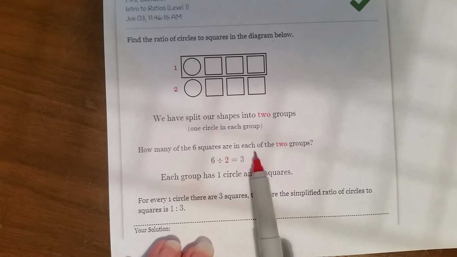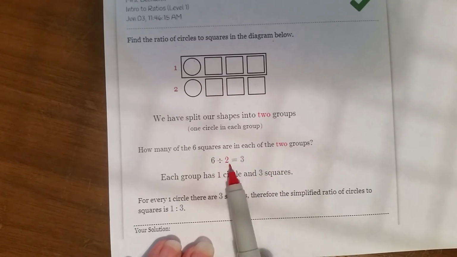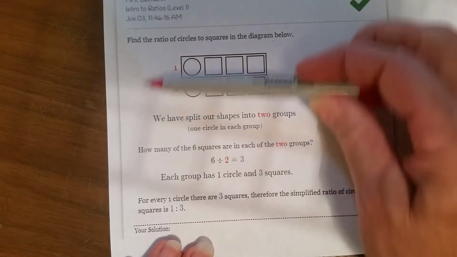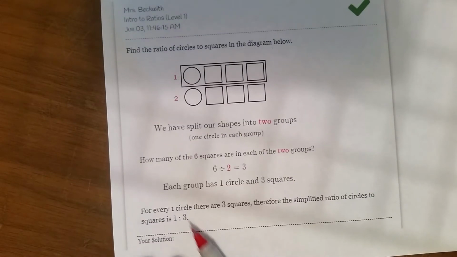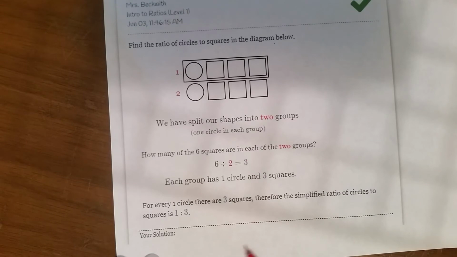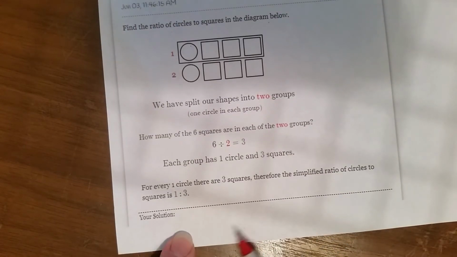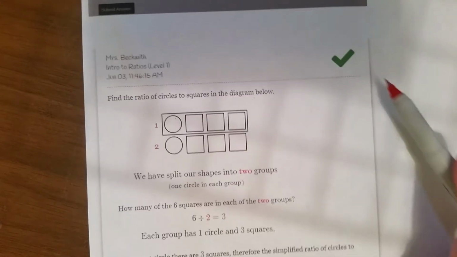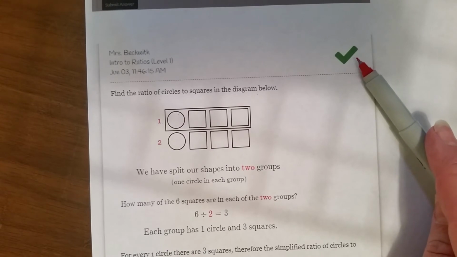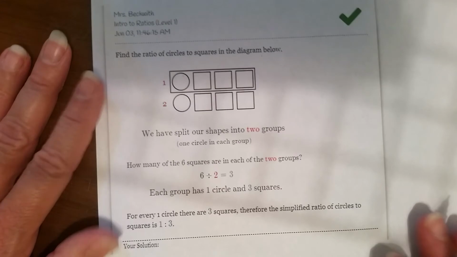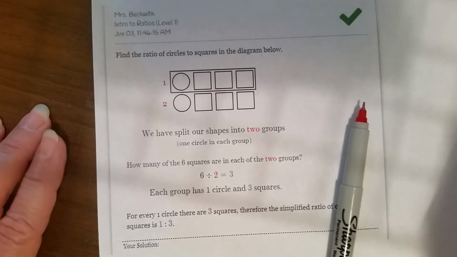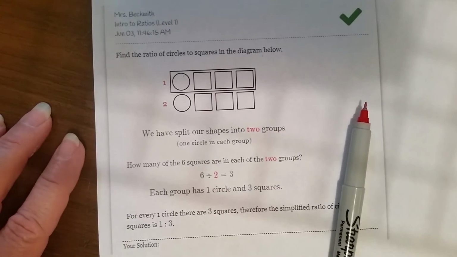How many of the 6 squares are in each of the 2 groups? So 6 divided by 2. So we got 3 squares. And then it shows you the correct answer. And then it'll give you your solution down here, which got a little cut off, but your solution was correct because we have the green check mark right there. Okay, so that's kind of fun to do. Why don't you go ahead and try some of these on Delta Math. There it is. Let me do a new problem.